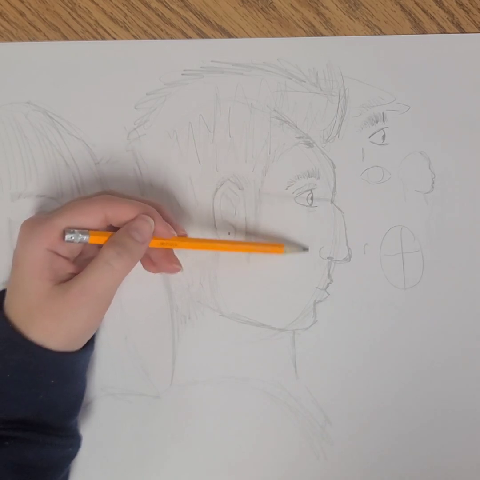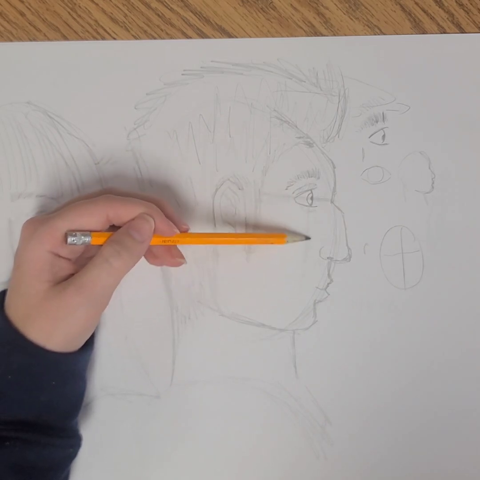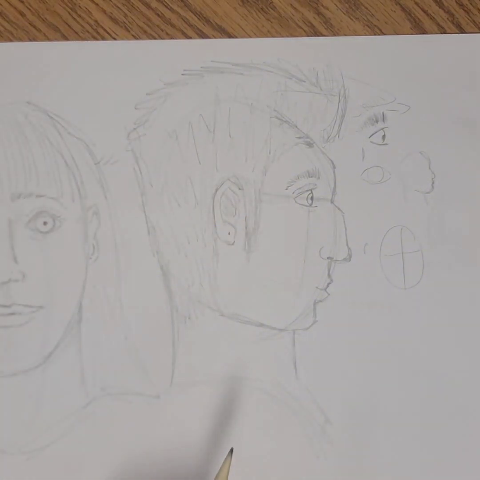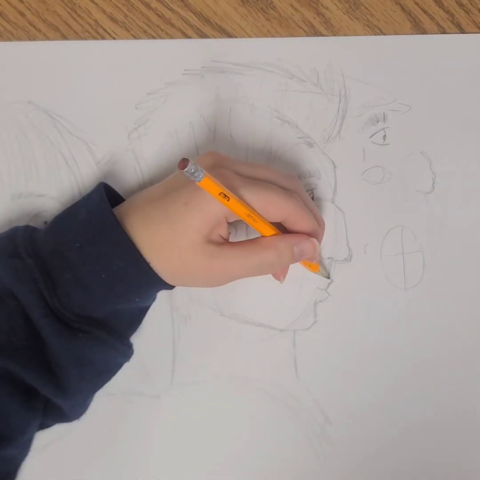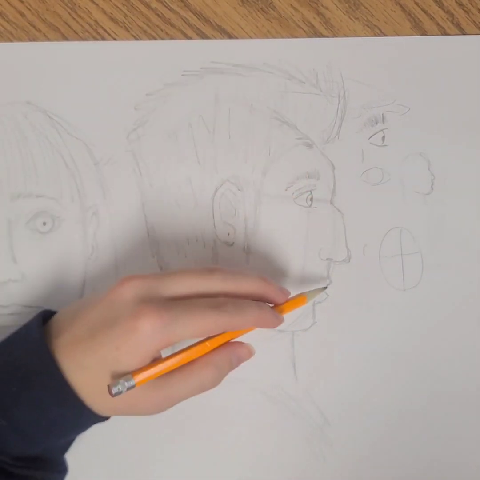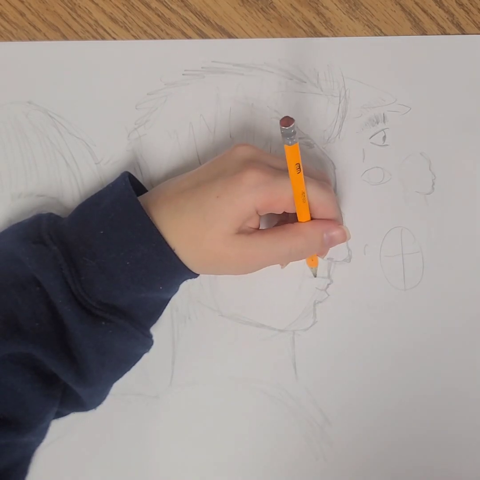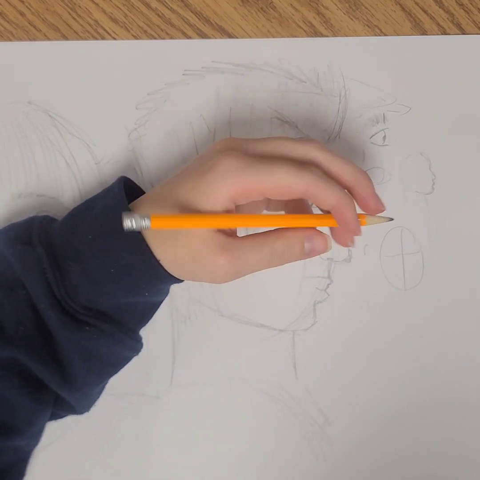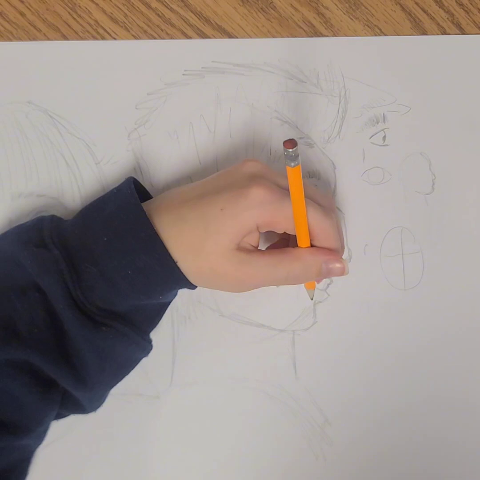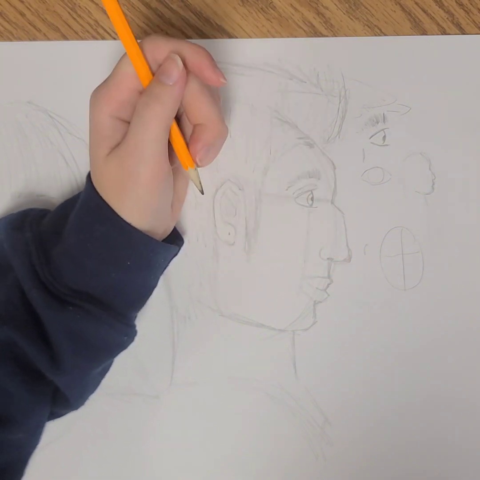So right underneath the center of our eye, we curve down to the end of our lips. So again, I want to start at the top, come inward, middle, and end.